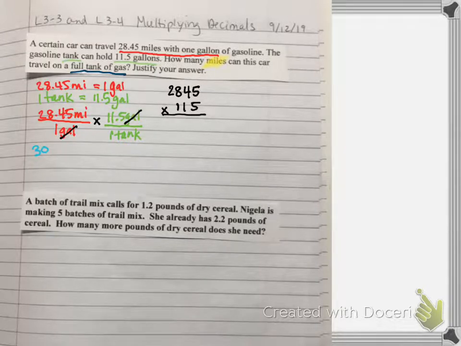11.5 is going to be about 12. So I know that 3 times 12 is 36, and then there's a 0. So I know my answer is going to be somewhere in the 300s. Okay, so let's go ahead and do that math.